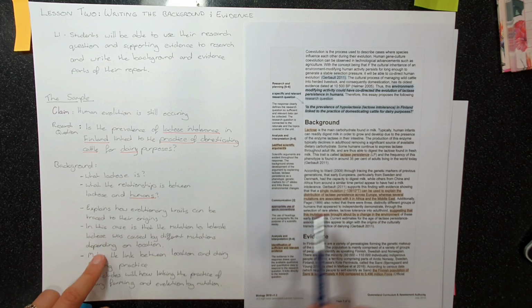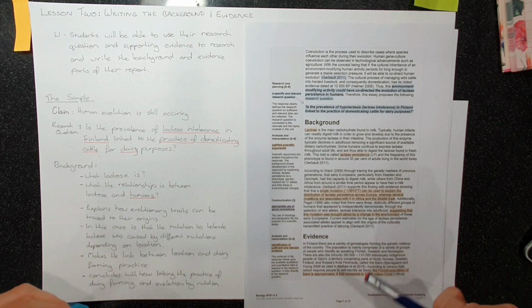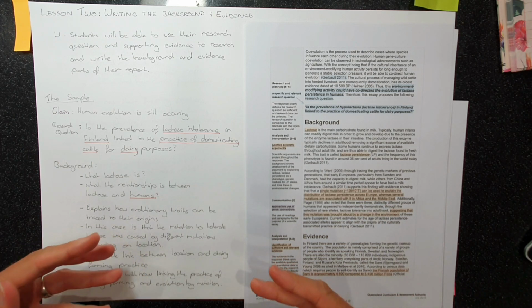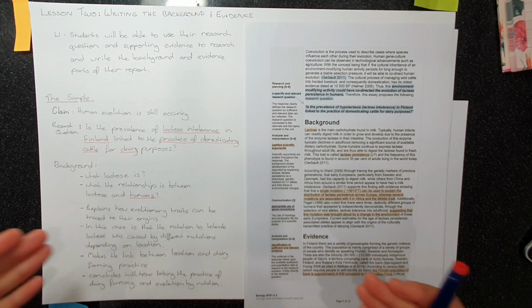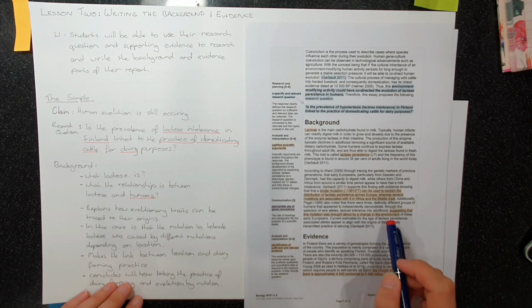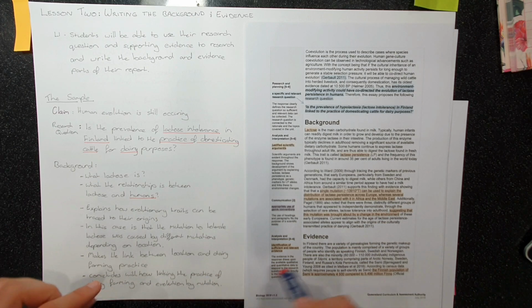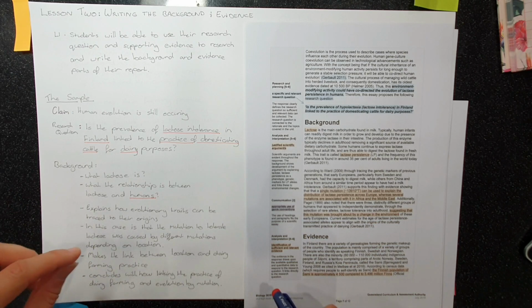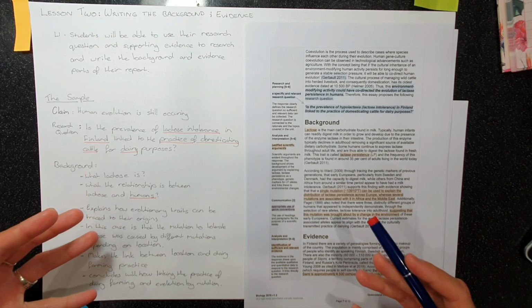In the next bit, it's talking about how certain places or certain areas seem to tolerate lactose a lot better for a lot longer into adult life than others. And then it also talks about how they're linking the practices of cattle farming in those locations to the higher numbers of people that are able to tolerate lactose.